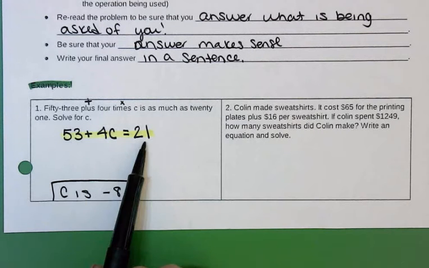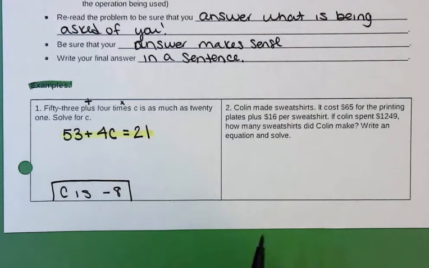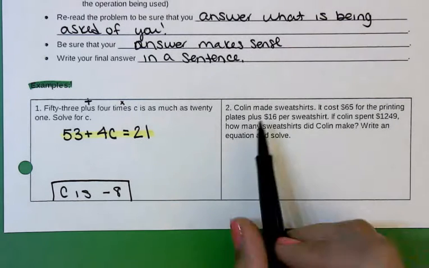For problem 2, Colin sells sweatshirts. It costs $65 for the printing plates plus $16 per sweatshirt. If Colin spent $1,249, how many sweatshirts did Colin make? Write an equation and solve. So we know that he was making sweatshirts, so we're going to say that S equals sweatshirts. So I'm identifying what my variable is.